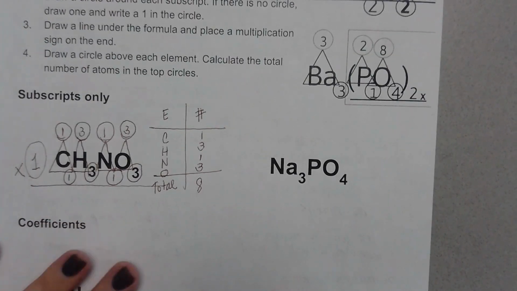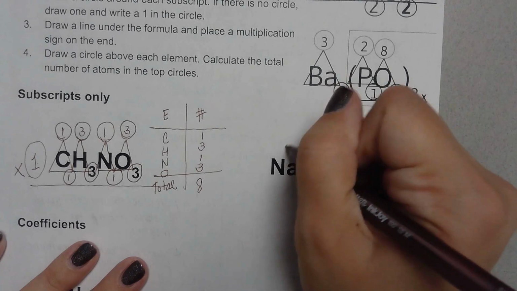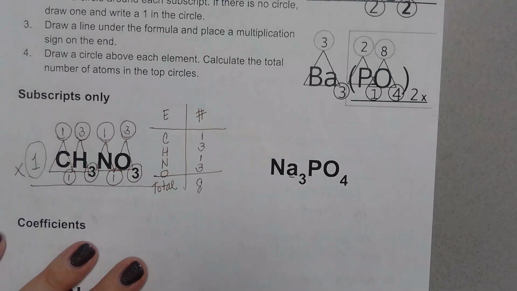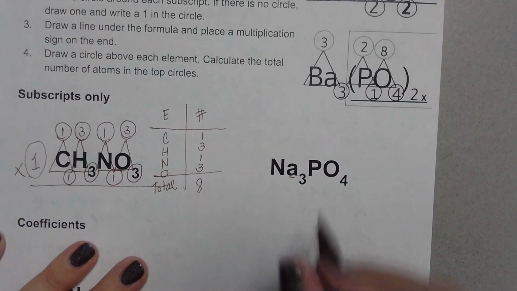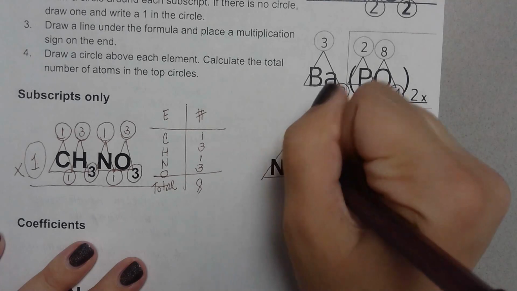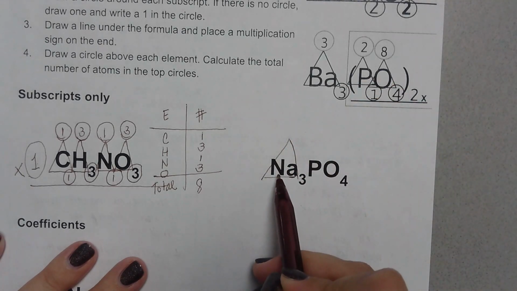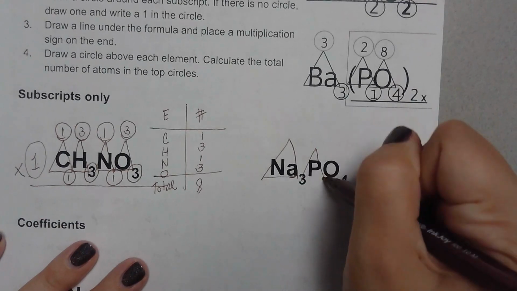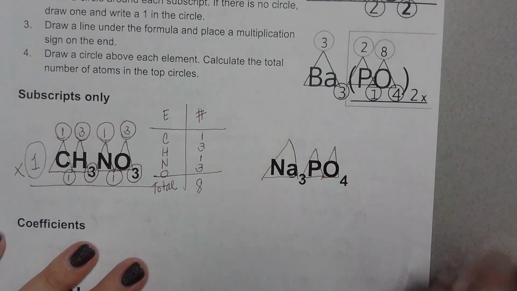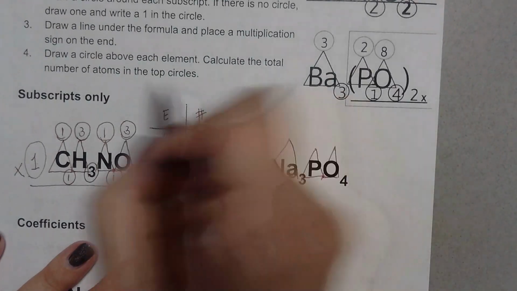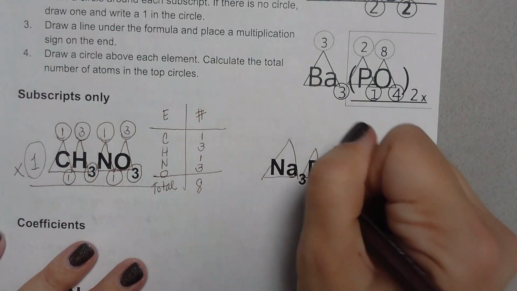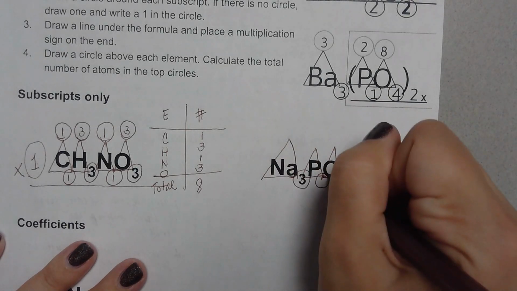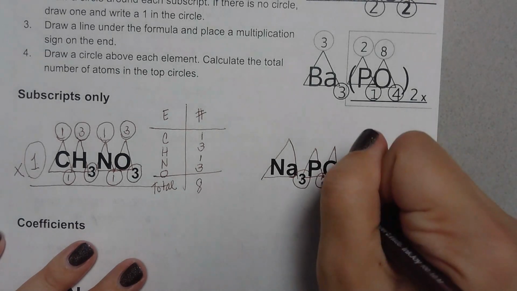So now let's do Na3PO4. Draw a triangle around the elements. Now notice that this is a lowercase a, so the whole element is Na. Then capital P and capital O. So draw a triangle, draw a circle around each subscript, and then P doesn't have a subscript, so I have to draw one in and write a 1.